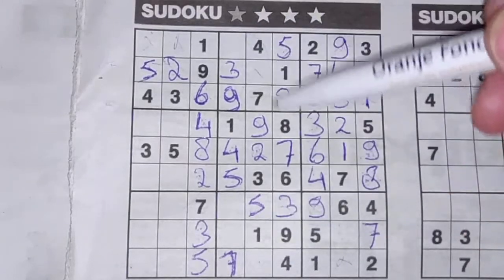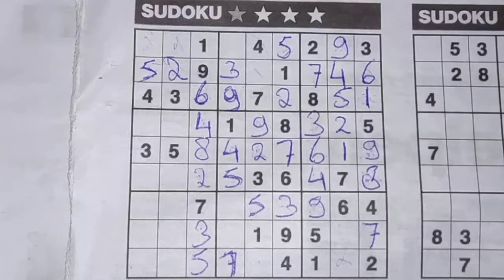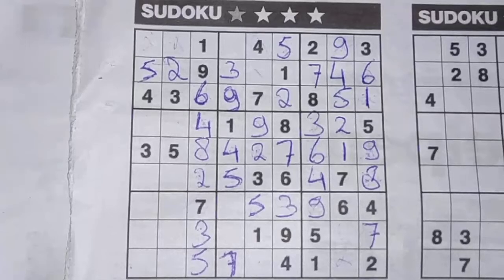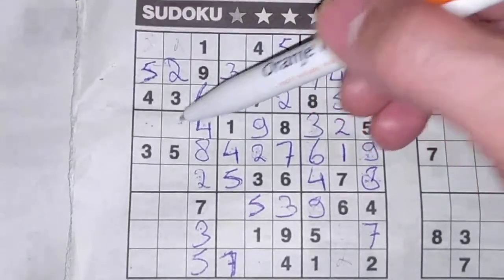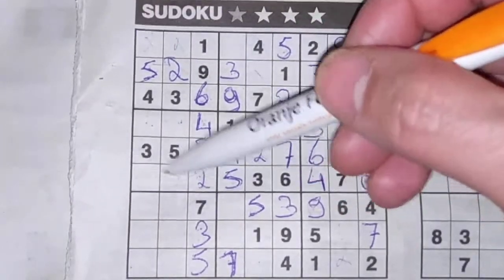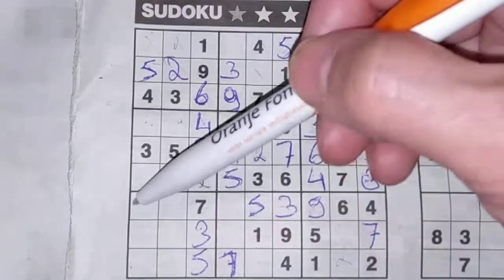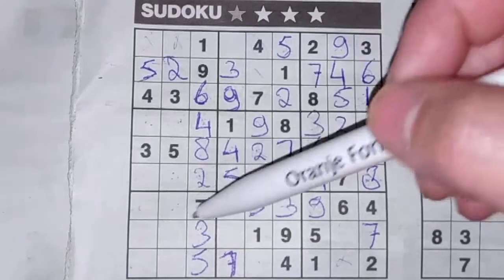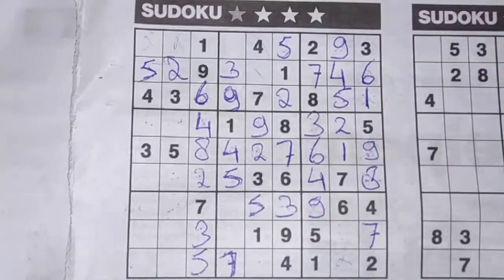8, 6, 2. There's 2 numbers left in this row for the numbers 6 and 7, I believe. 6 and 7. I cannot fill this yet. Here 1 and 9. I cannot fill this yet. Here 1, 8 and 2. I cannot fill this yet.